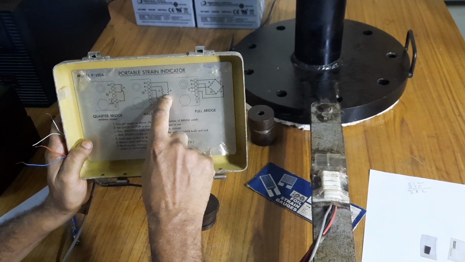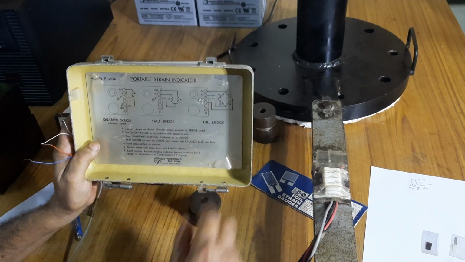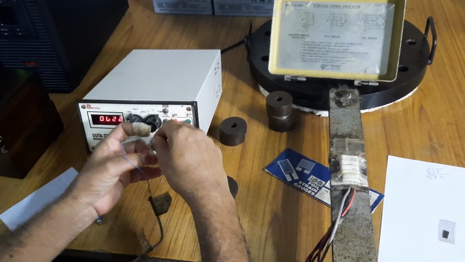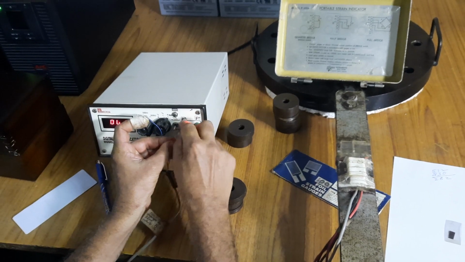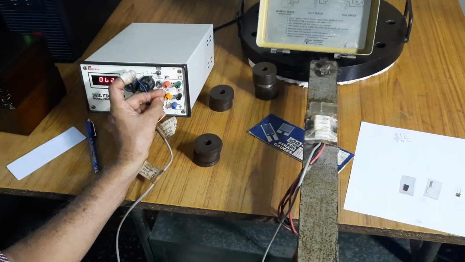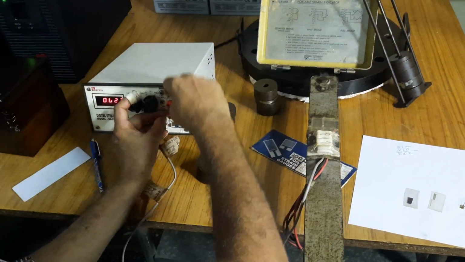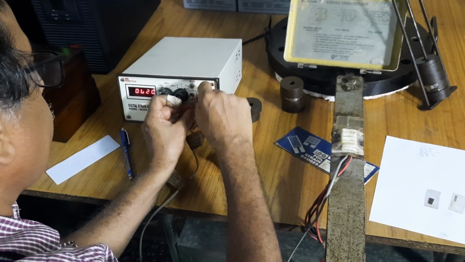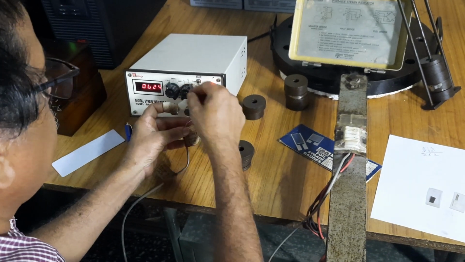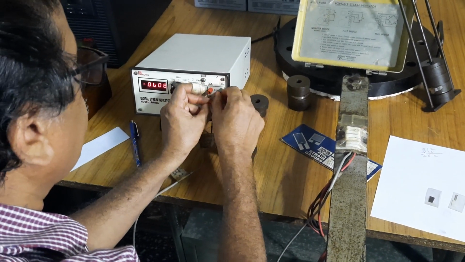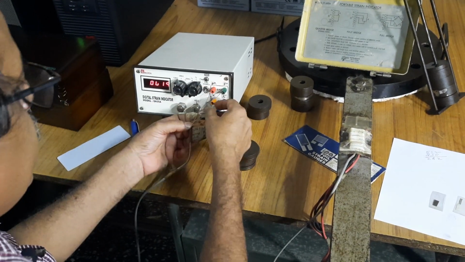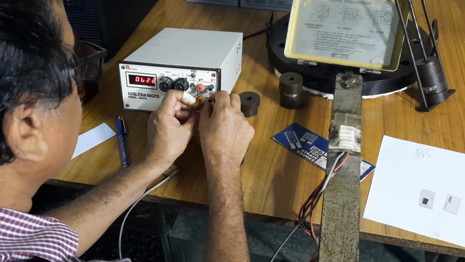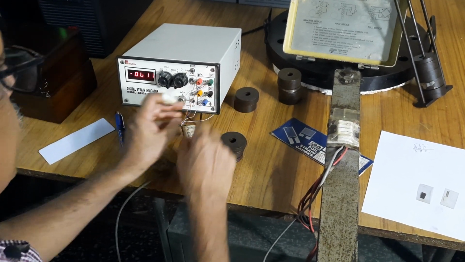This is the joining point, this goes to S minus. This is the connection.